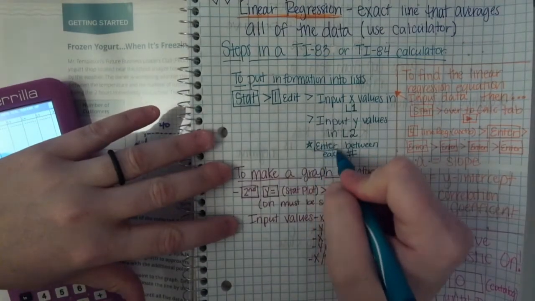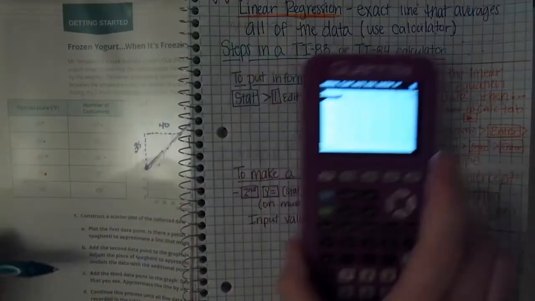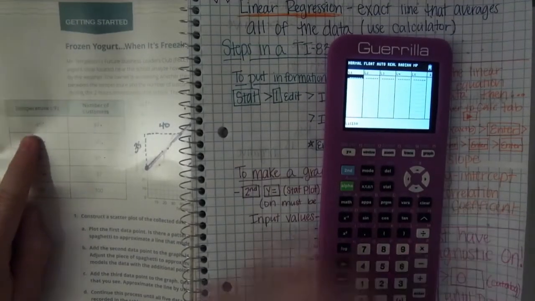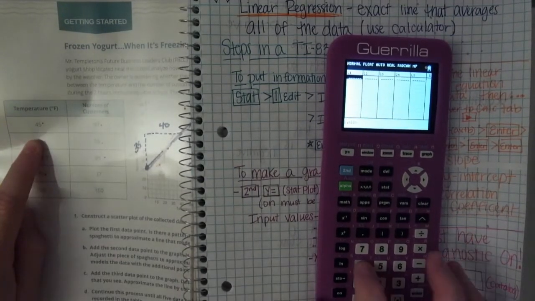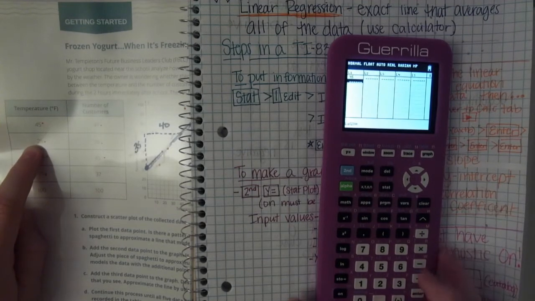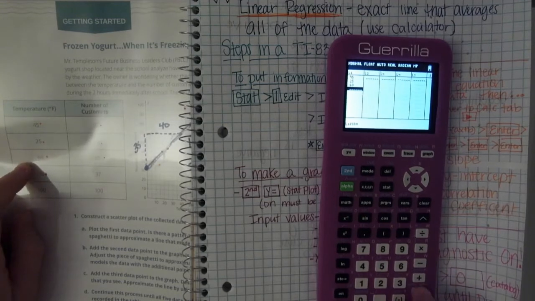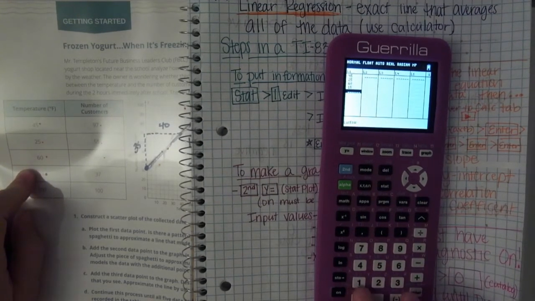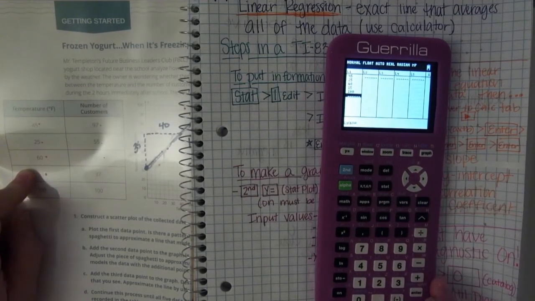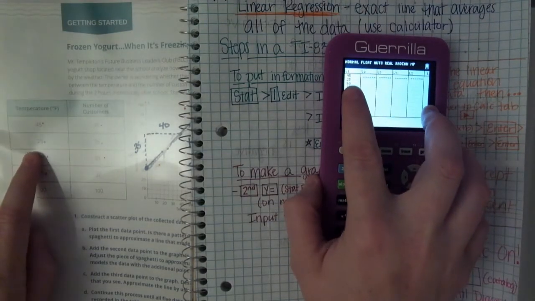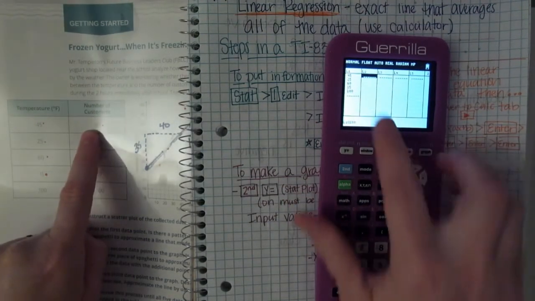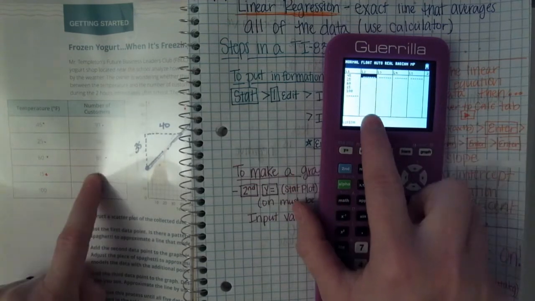Enter between each number. So I'm going to type in, these are my X values. So 45, enter. 25, enter. 60, enter. 15, enter. 100, enter. Now I'm done with all of the temperatures, so I need to move to list 2 to do the Y values.